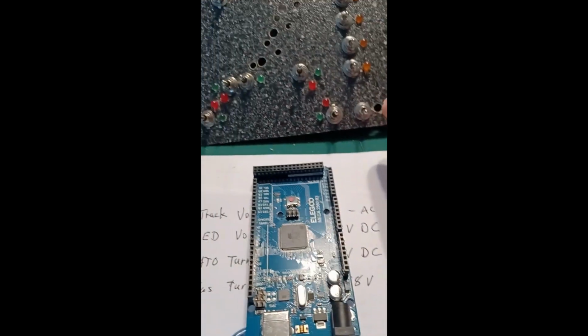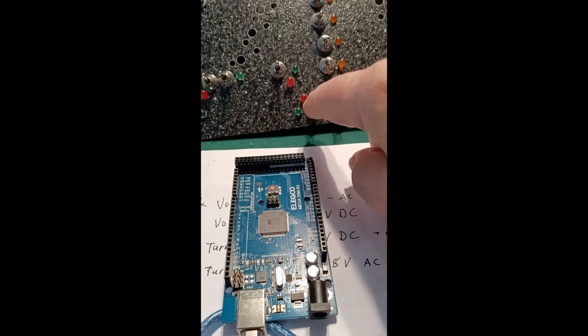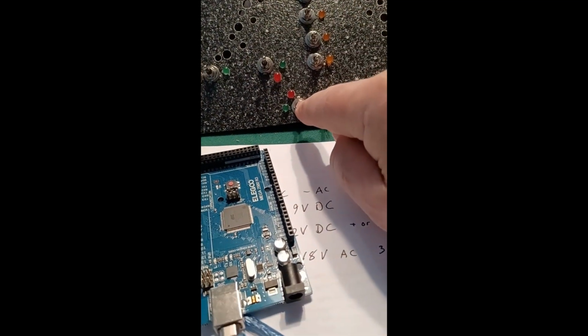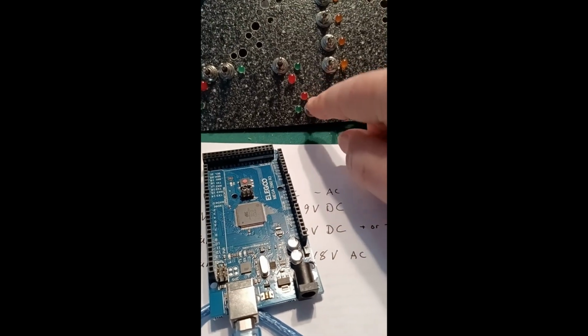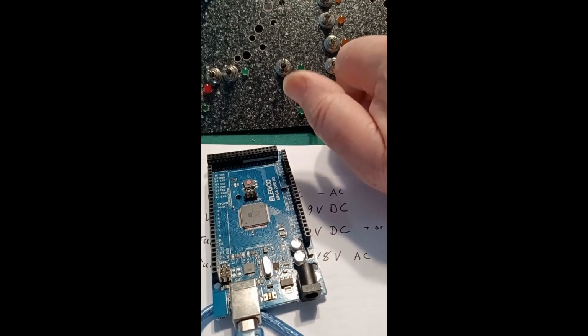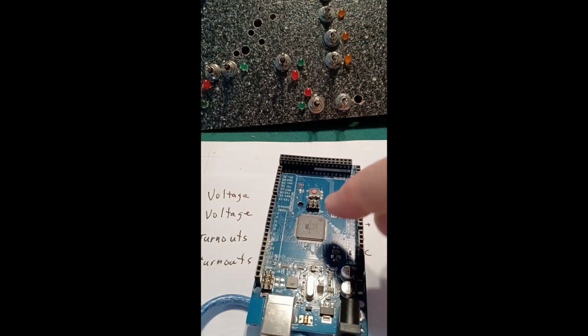Every time I flip this switch, for example, let's see, 1, 2, 3, 4, I think this is turnout number 5. So I'm going to send a signal from this switch. When I flip this up and let go, it's going to send a signal to my Arduino.